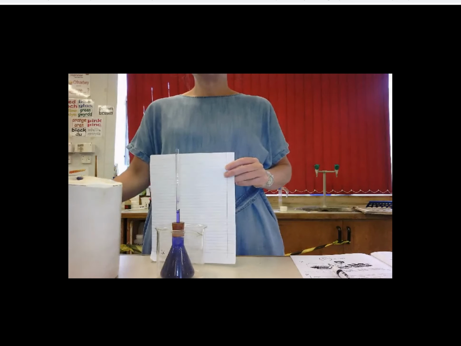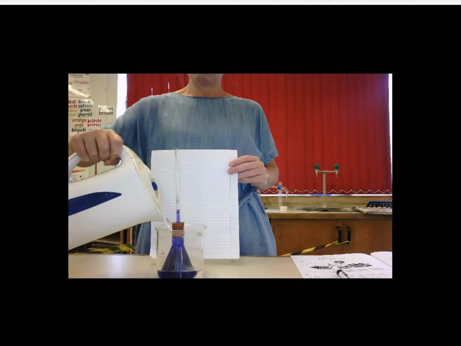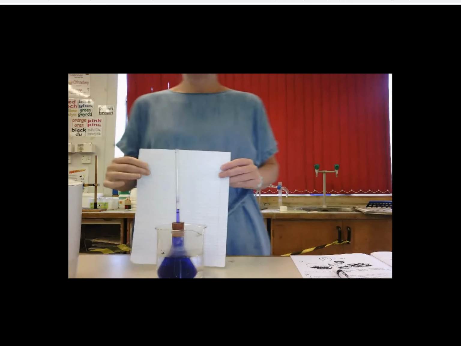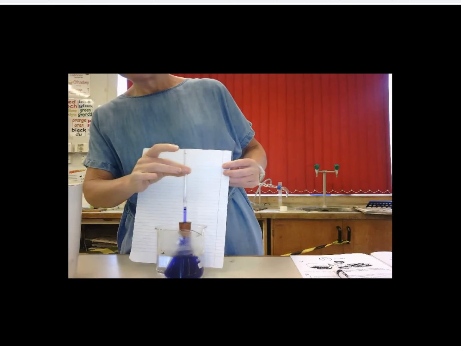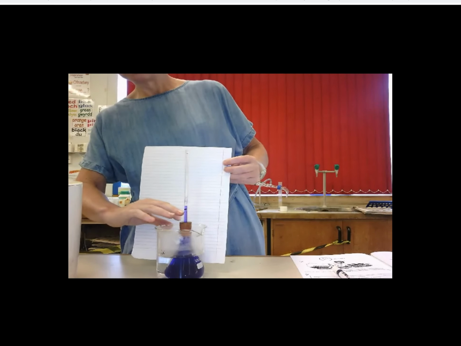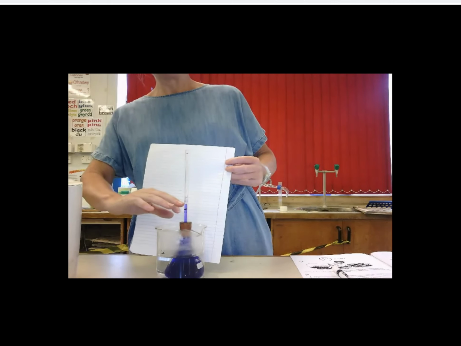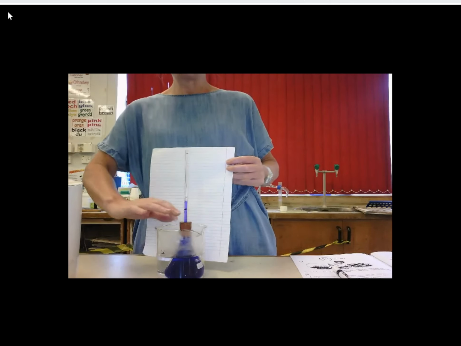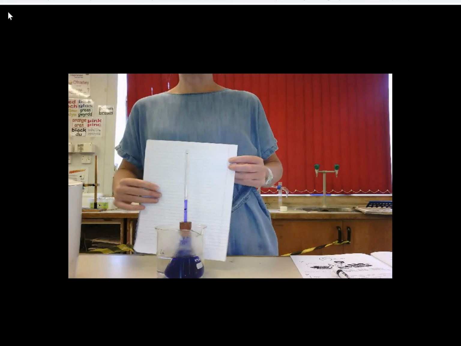I've got a recently boiled kettle. If I pour the boiling water into the beaker, you should be able to see my original mark. My original mark is there, and now you can see that the level of liquid has risen up, and as it cools down then the opposite will happen. But you can see, because of the heat from this water, that the liquid inside the conical flask is expanding.